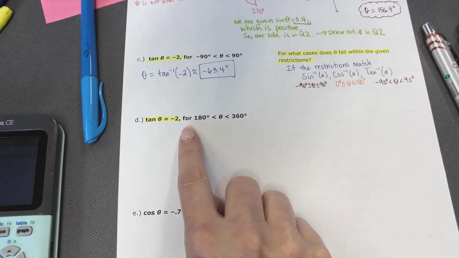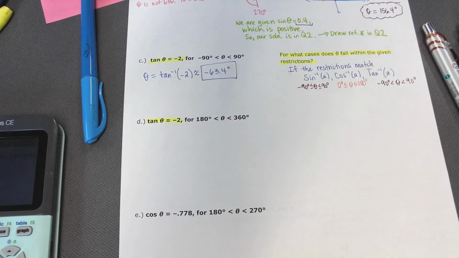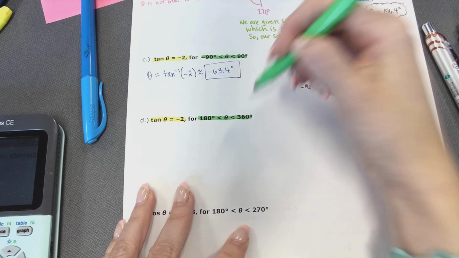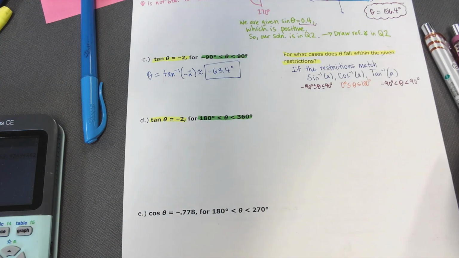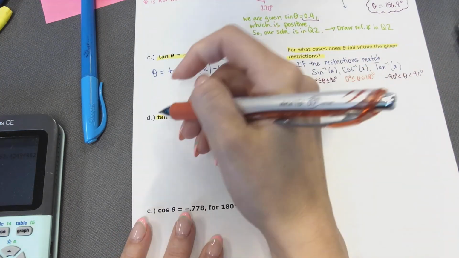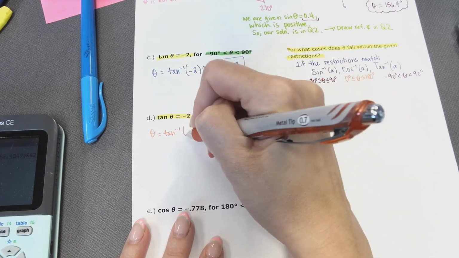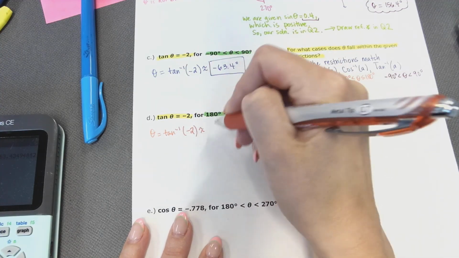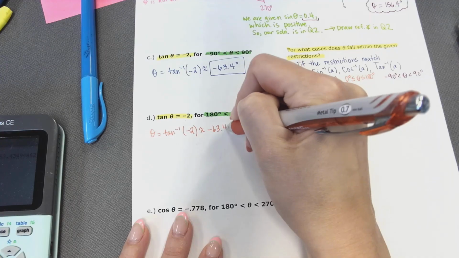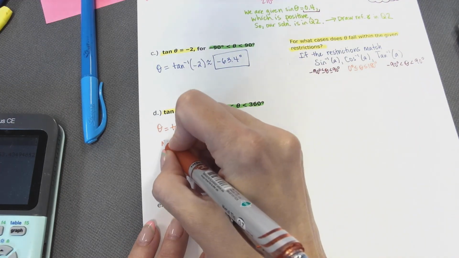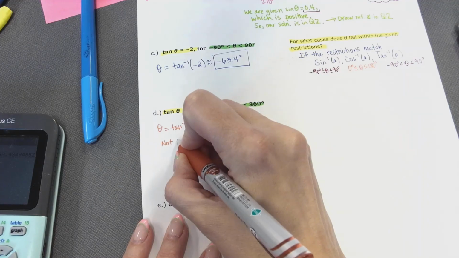Okay, now for this one, we know it's not going to match because the restrictions are different. Here it was negative 90 to 90. Here it's 180 to 360. If you didn't have part C, you would be doing what we did for part C. And it's not in the restriction.